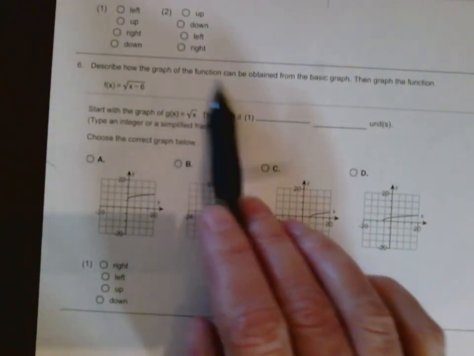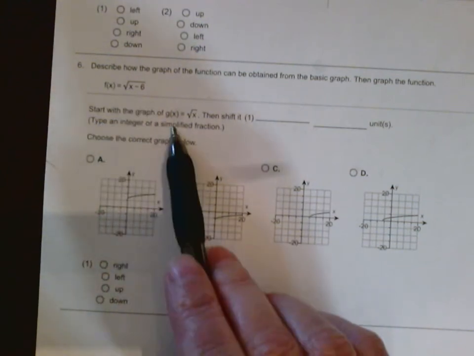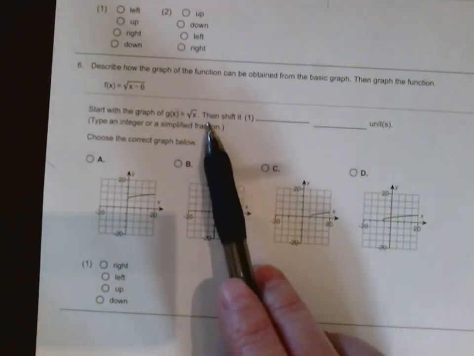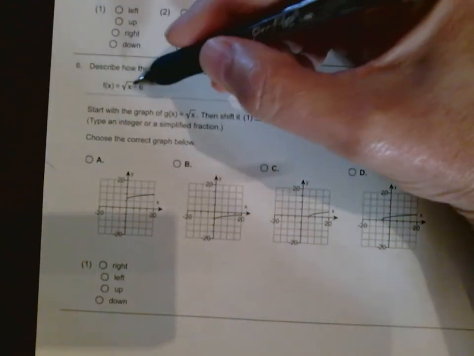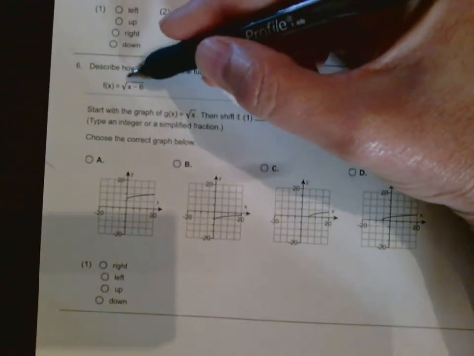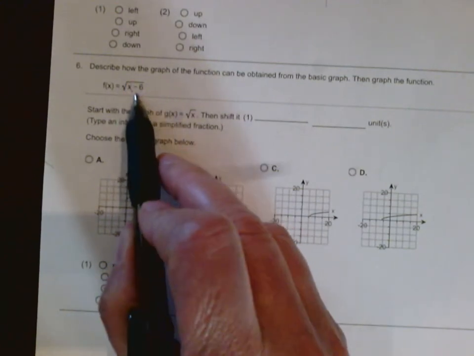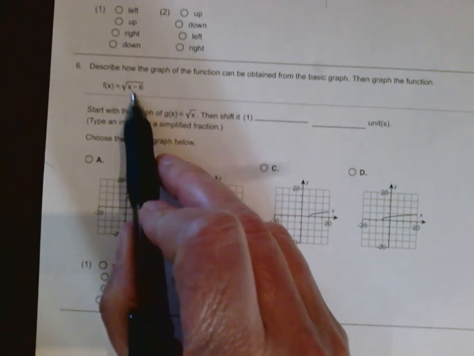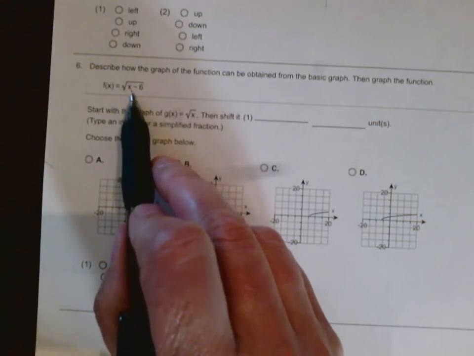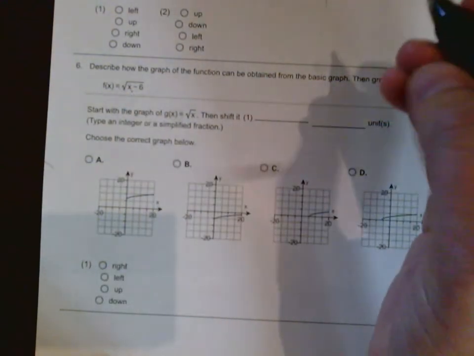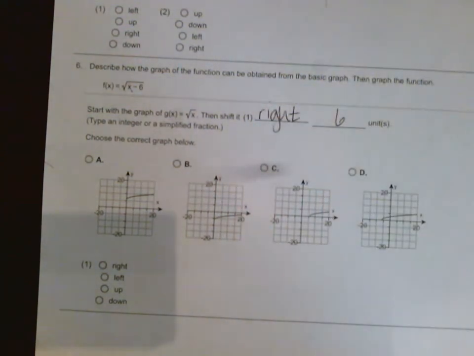Describe how the graph of the function can be attained from this, then graph the function. Start with the graph of square root of x. Then shift it blank units. So let's talk about what this minus 6 is doing. It's on the inside, since it's underneath. If it was on the outside, it would be out here. So this is an inside number, which means it's going to shift it left or right, but I go opposite the sign, because inside numbers go opposite the sign. So since that's minus 6, it's actually going to shift it to the right 6 units.